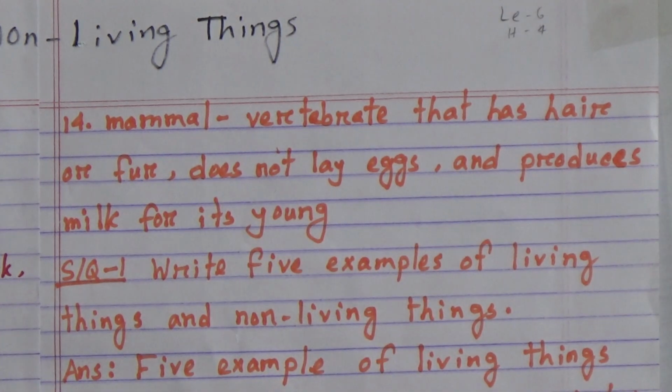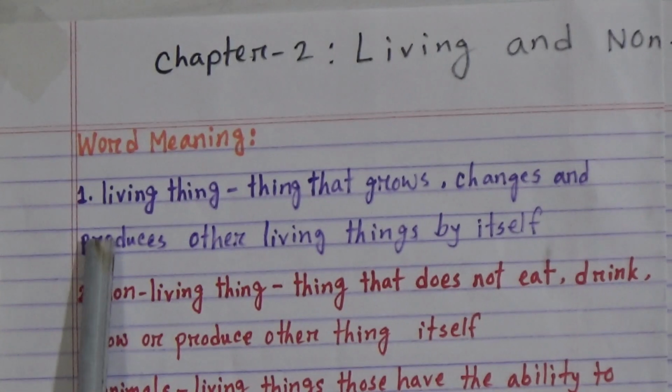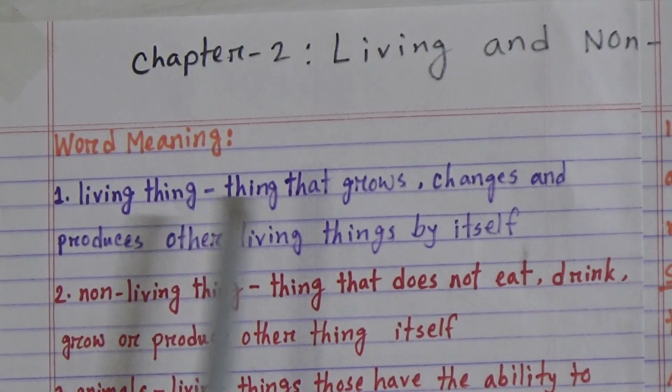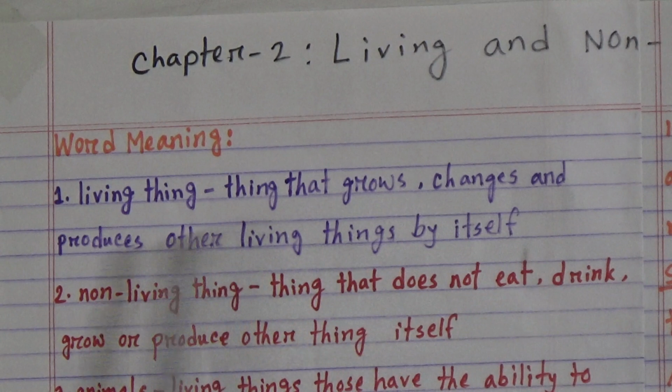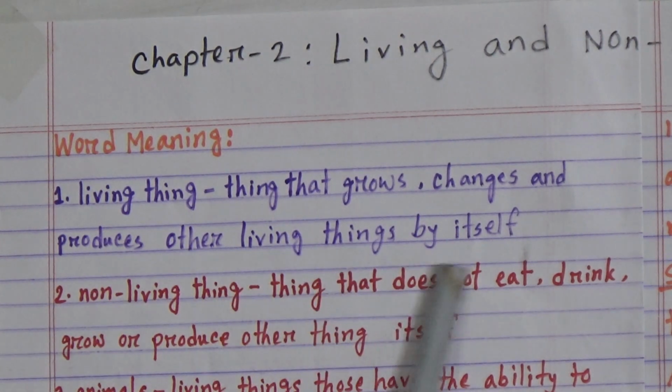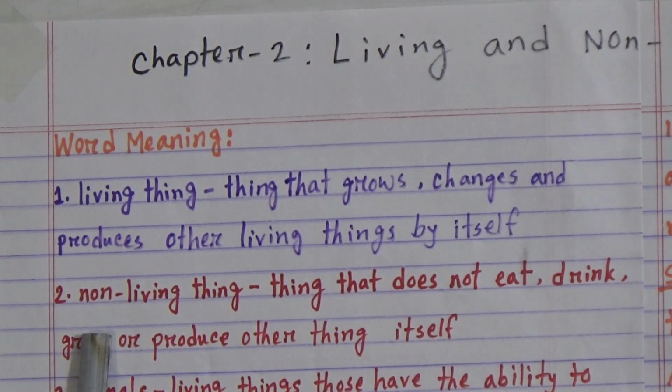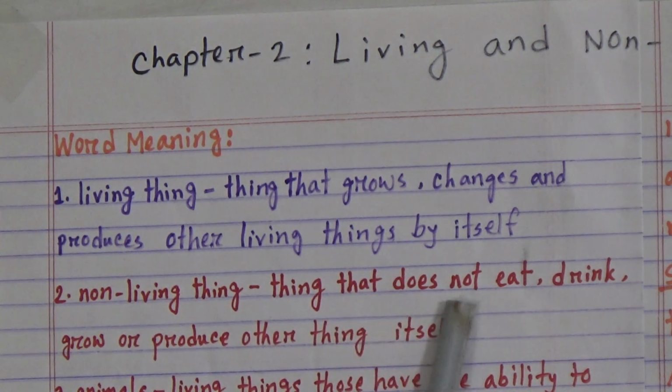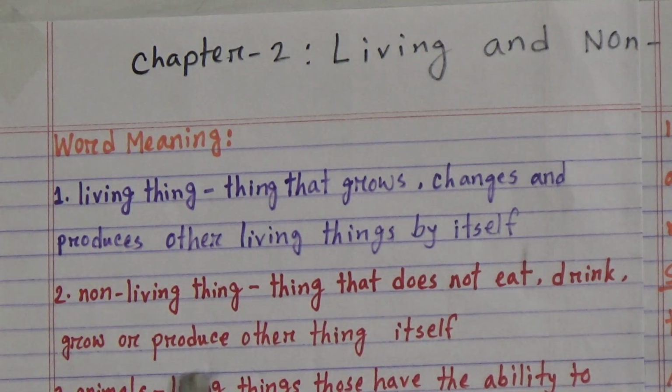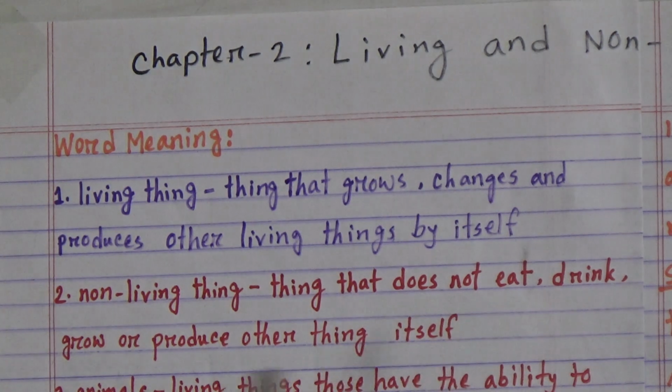My dear students, I am repeating this word meaning again. Number 1, living thing. Thing that grows, changes and produces other living things by itself. Non-living thing. Thing that does not eat, drink, grow or produce other thing itself. Number 3, animals.